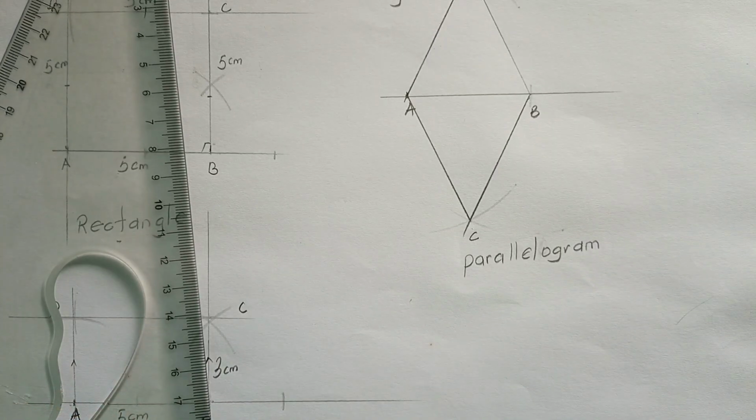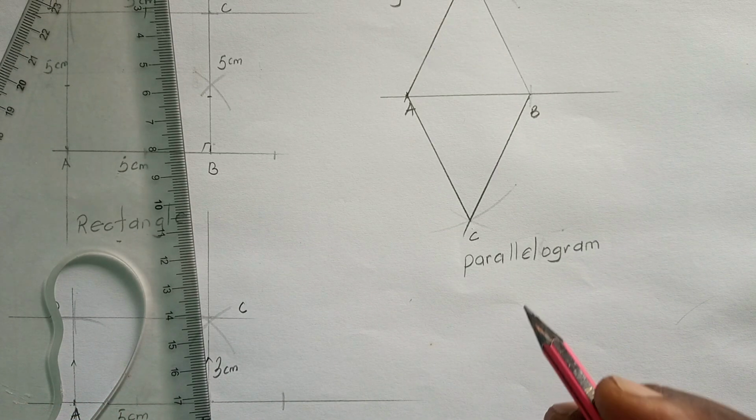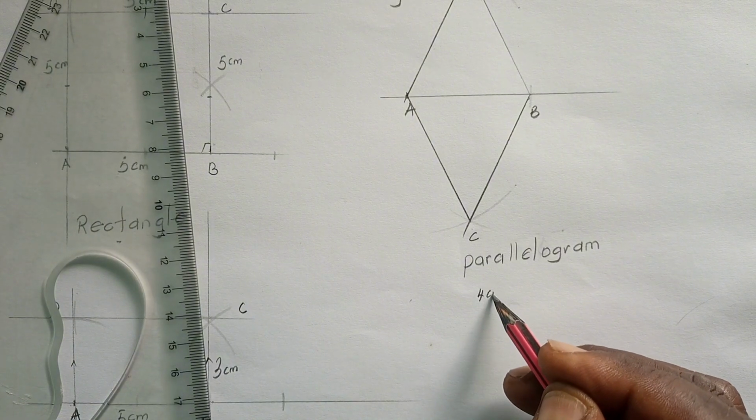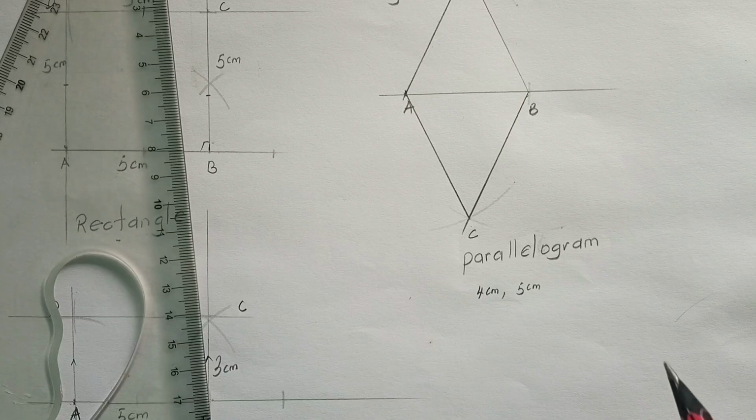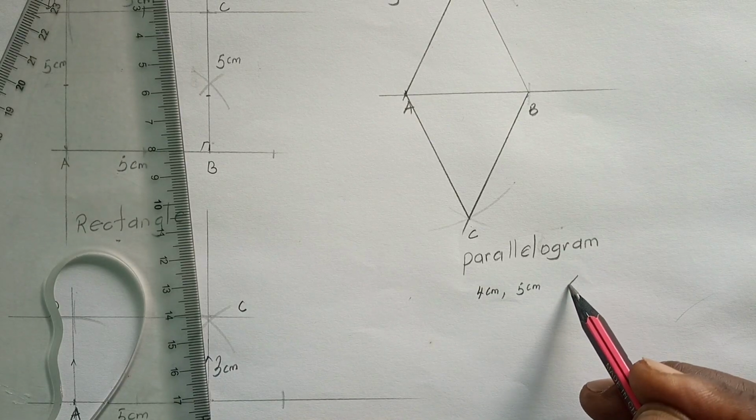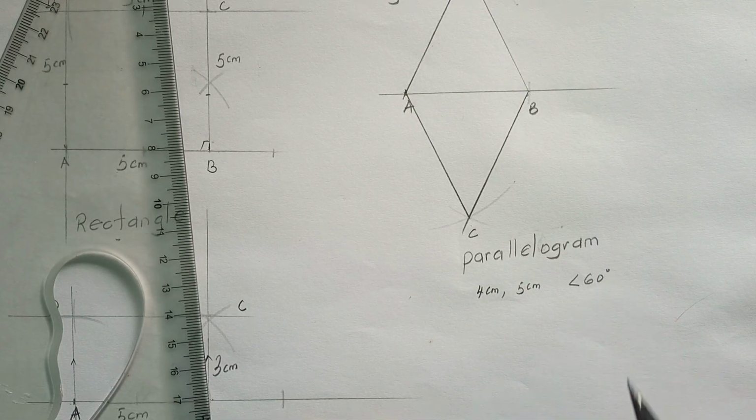Parallelogram. Now we want to construct a parallelogram. One side is 4 centimeters and another side is 5 centimeters. The included angle is 60 degrees.